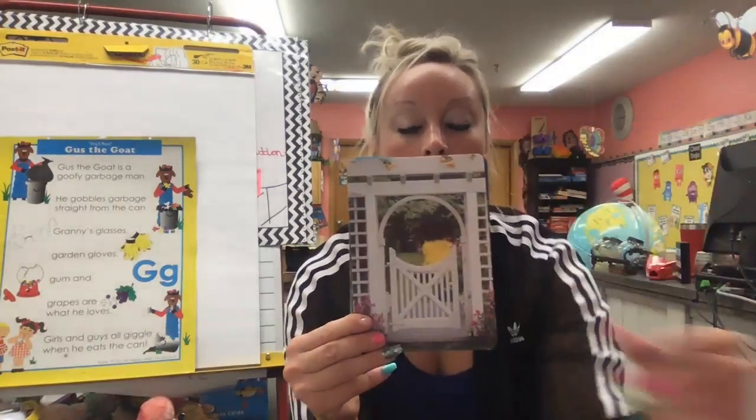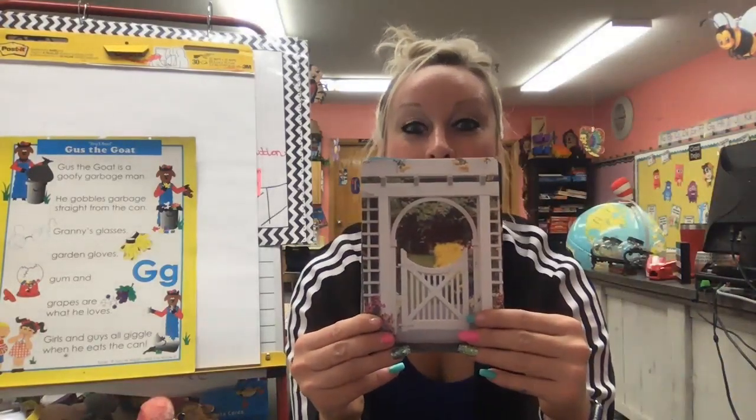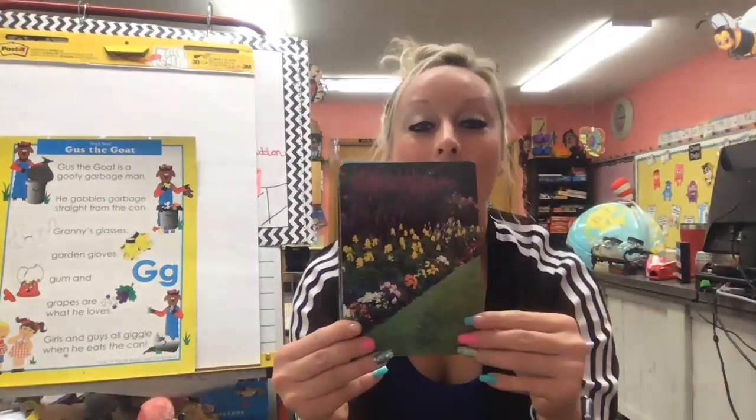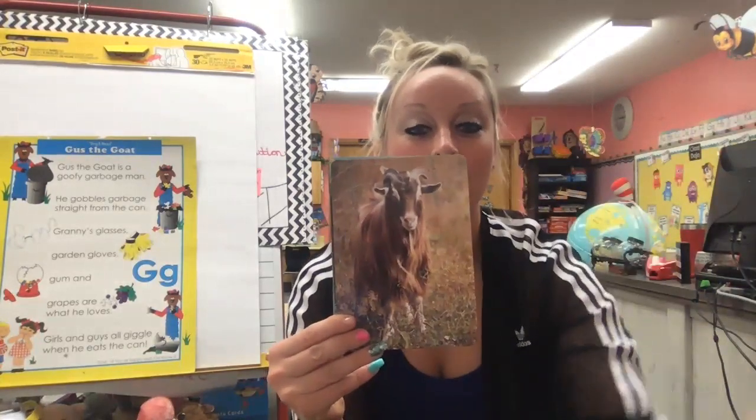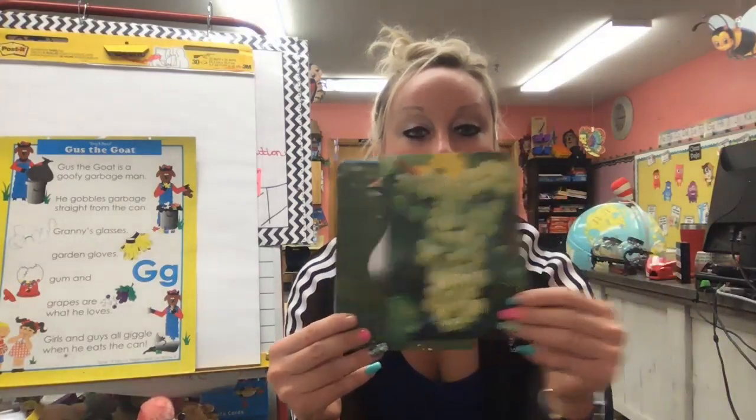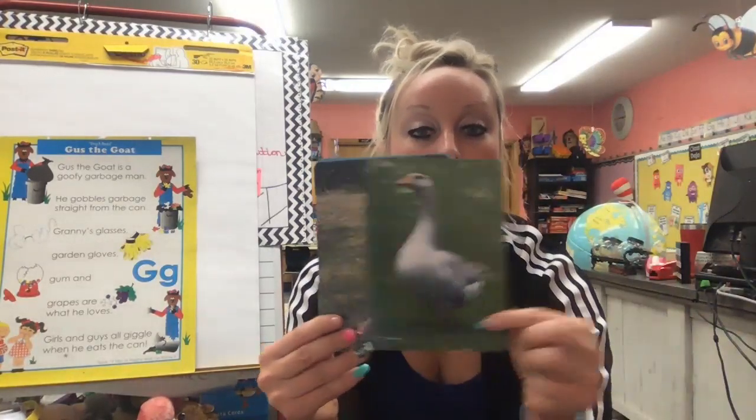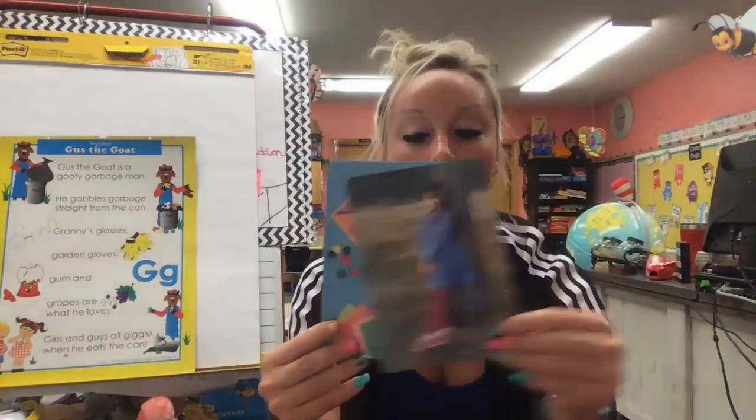Some of our things that we've talked about this week that have started with a G: gum, gate, garden, goat, grapes, goose, girl, and game. Now, those all have the beginning sound or initial sound of /g/.